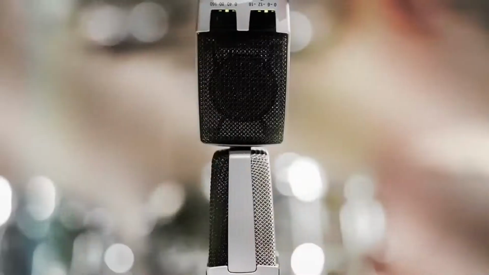Now the first mic will be in the traditional upright position facing front, and the second mic will be upside down and perpendicular to the first mic.